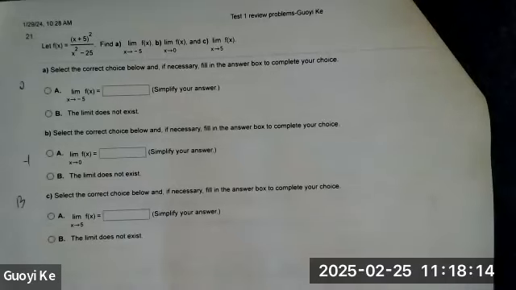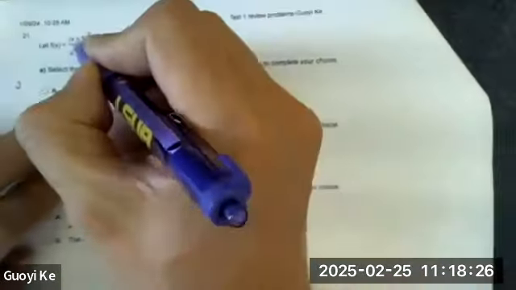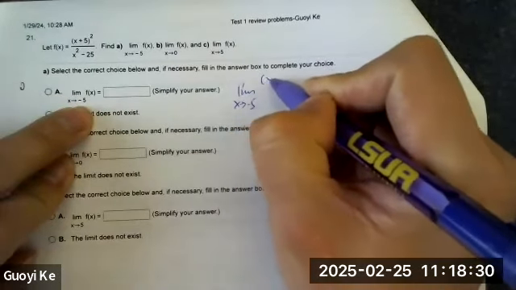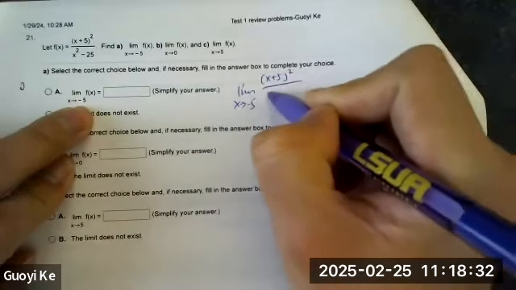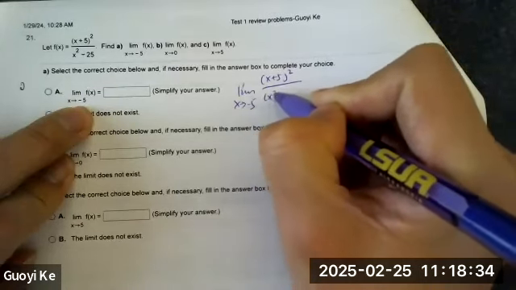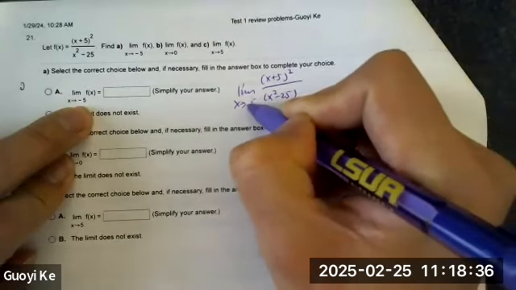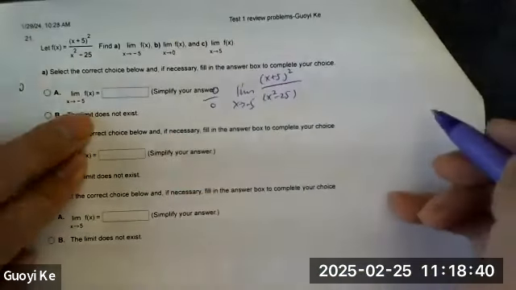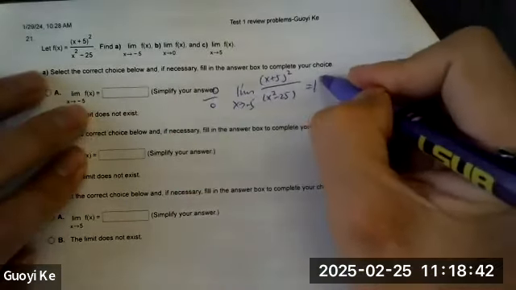Again, for the 21, we need to check whether this is an indeterminate form or not, right? So how to check? Plug in the number here. It is an indeterminate form. It's 0 over 0. So what does that mean?